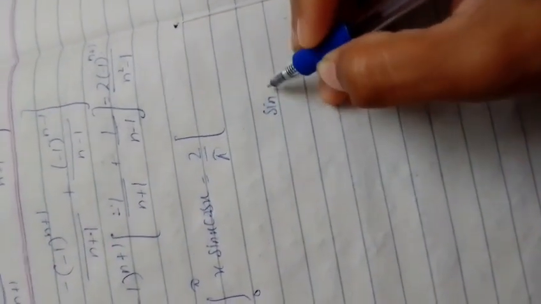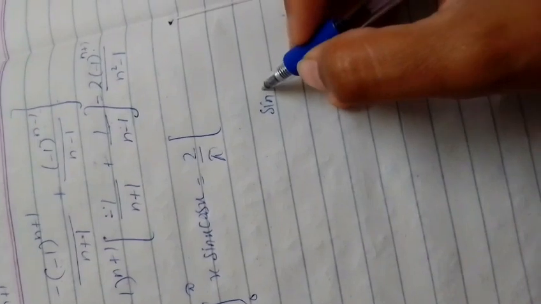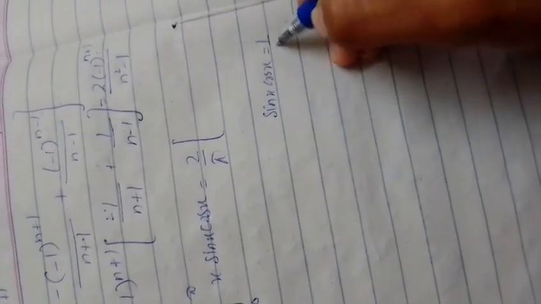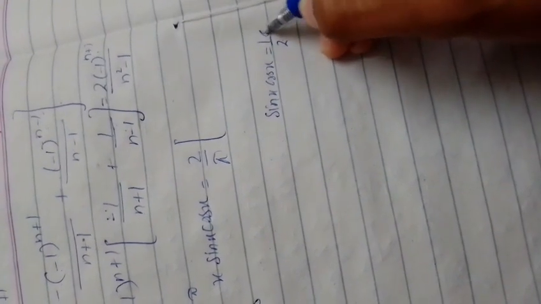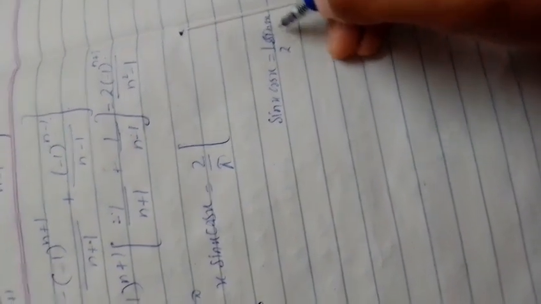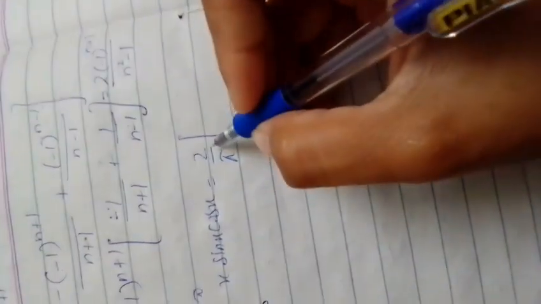Sine of x cos of x is sine of 2x over 2, right? Trigonometric function.